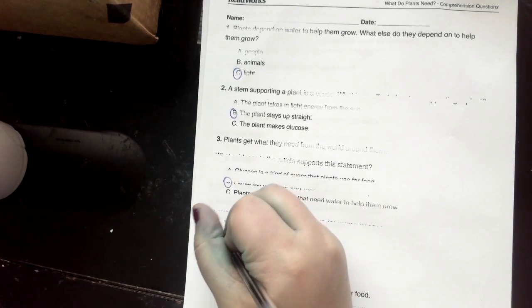Number 4. Which parts of a plant help the plant get what it needs? The stem and the leaves, the roots, stem, and leaves, or the leaves only? We know all of the parts are important for them.